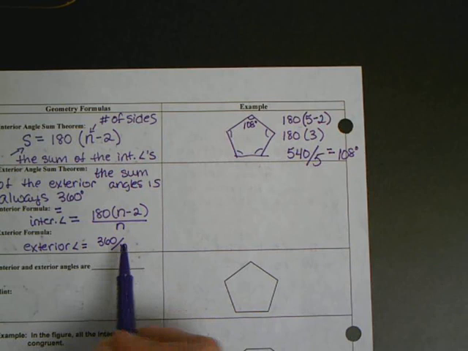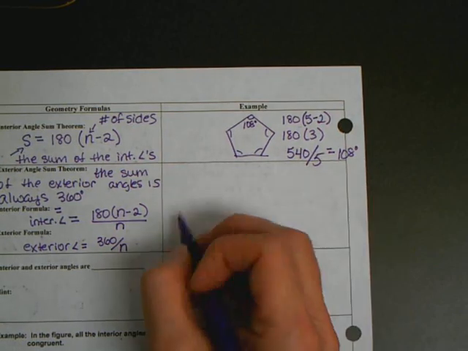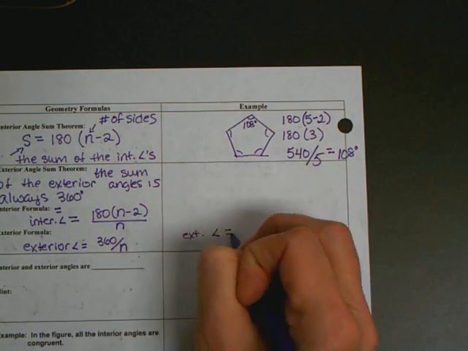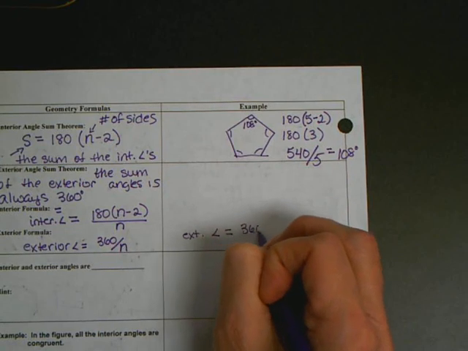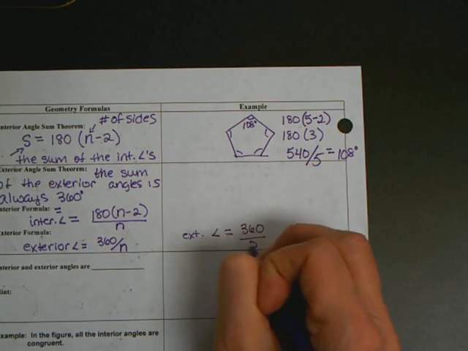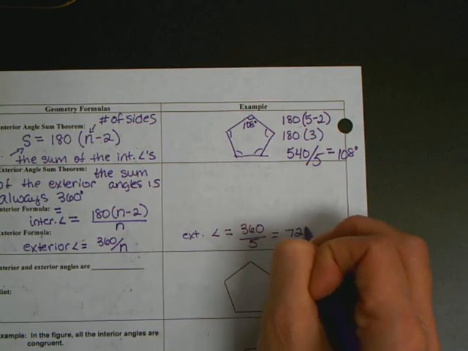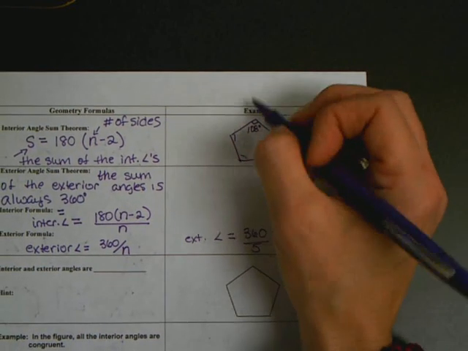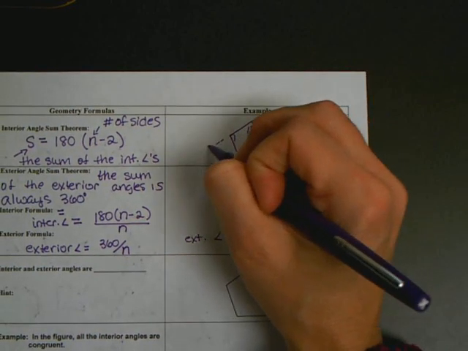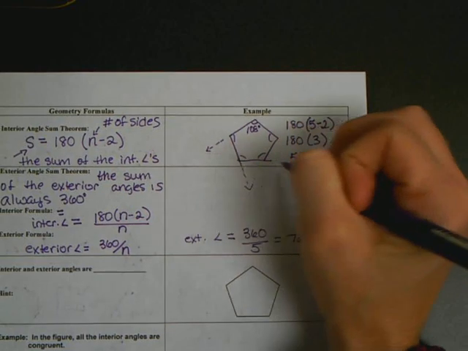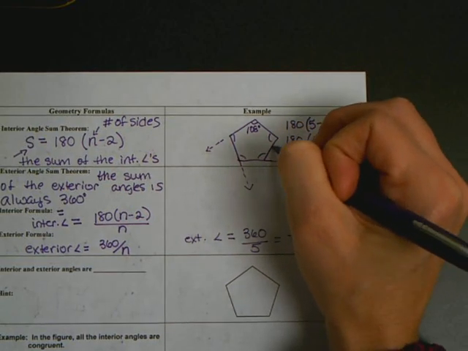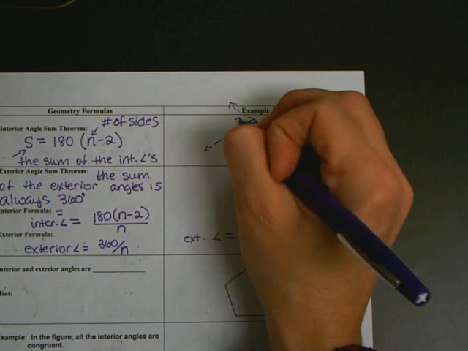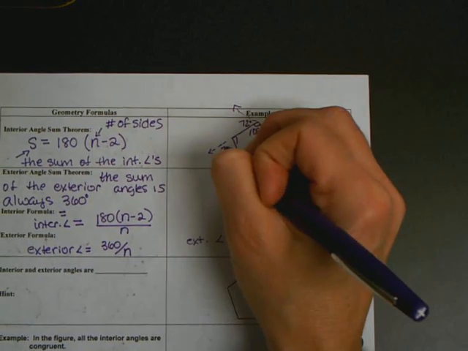So for this pentagon up here, the exterior angle is equal to 360 divided by 5, and that gives us 72 degrees. Alright, so up here in this pentagon, if I go ahead and extend all of these sides out, all of these exterior angles are going to be 72 degrees.